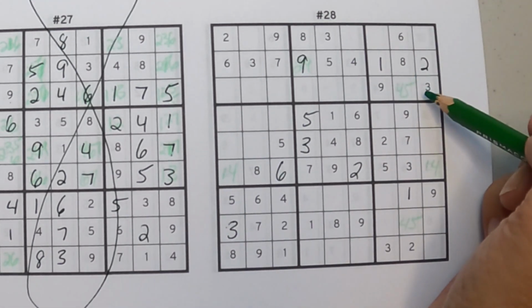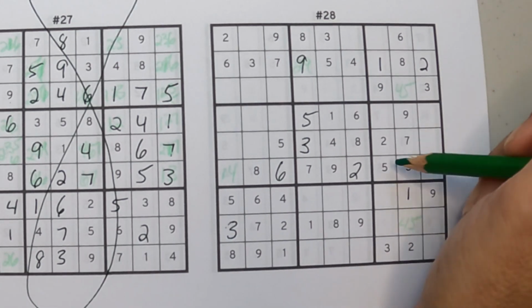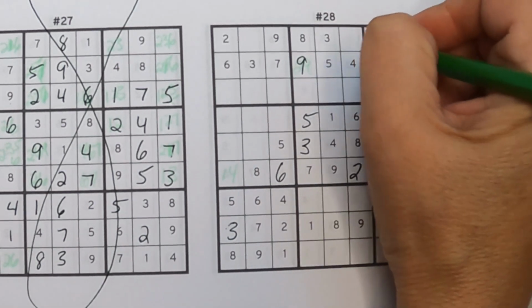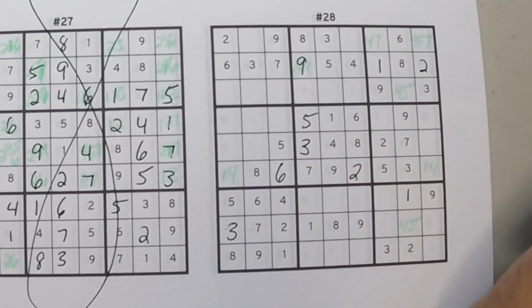For this box, we're missing 4, 5, and 7. We've got a 5 here, so 4, 7. No help here, 4, 5, 7.